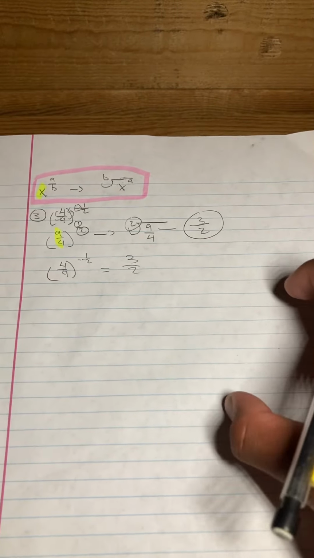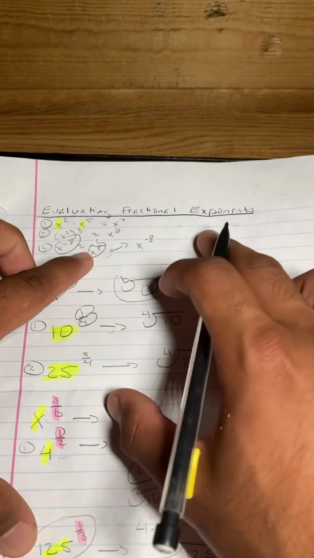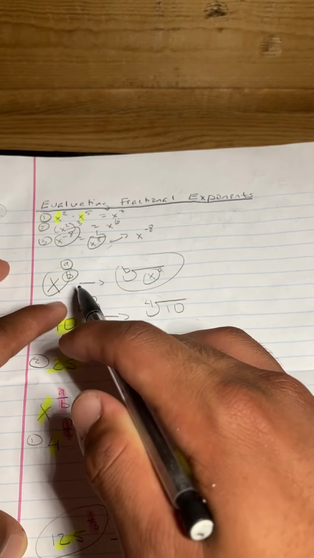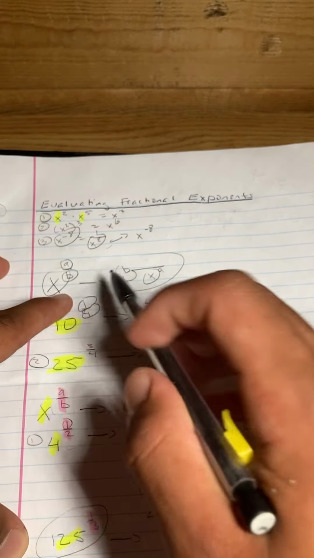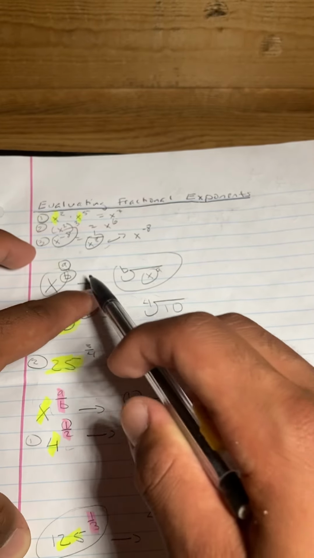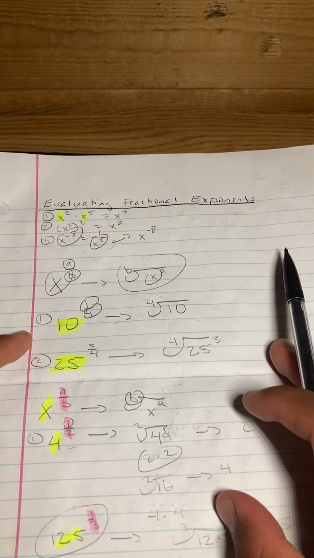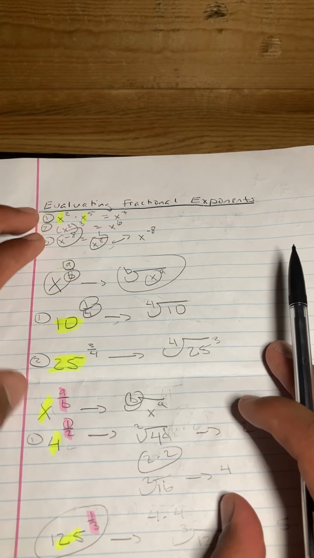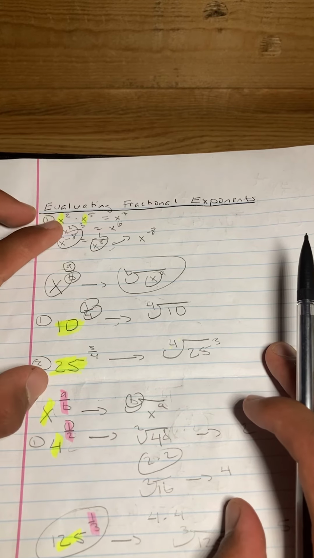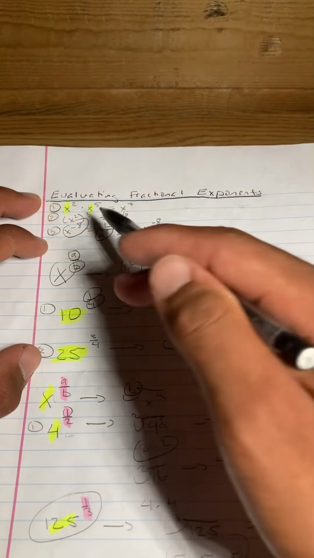So I hope you understand the common core of evaluating fractional exponents. All it is is remembering x to the exponent a/b, and converting it to this form right here with the radical symbol. And just remembering these core rules with whole number exponents, because they can easily be referred back to fractional exponents.